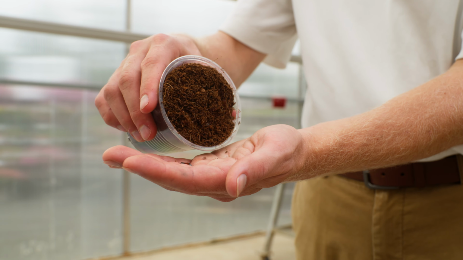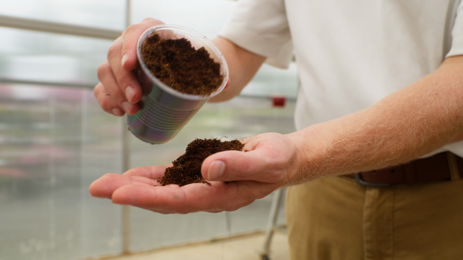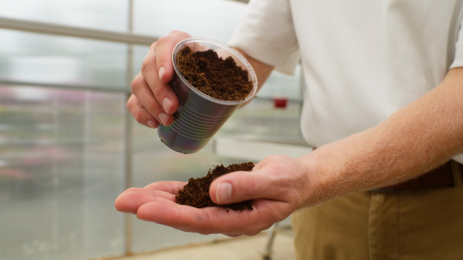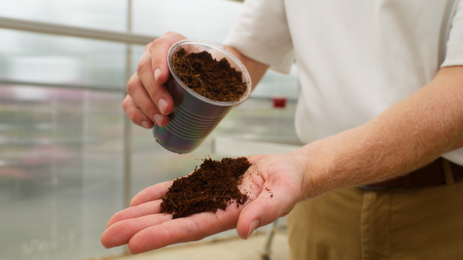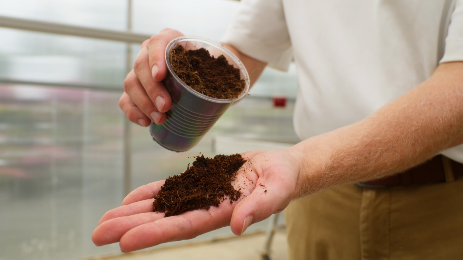More recently, people have been using coconut coir. This is made from the husks of coconuts, and in comparison to peat, is not hydrophobic, meaning that when peat gets dry, it has oils, and that resists water saturating the fibers. Coir does not have that, and it wets up readily and can distribute water really easily throughout the container.